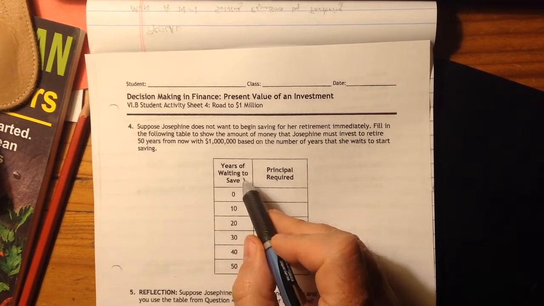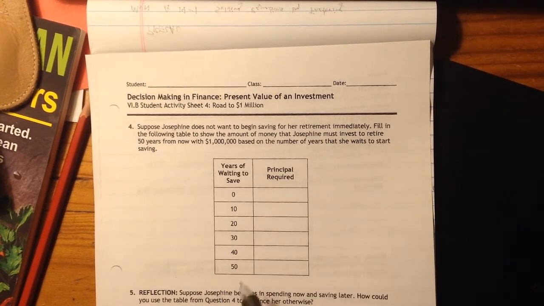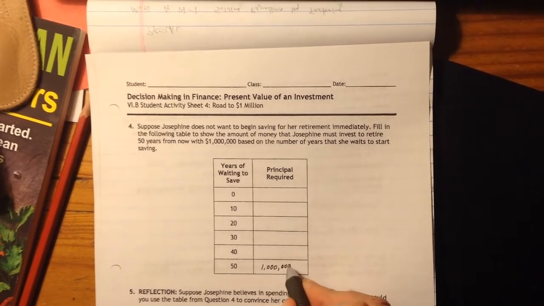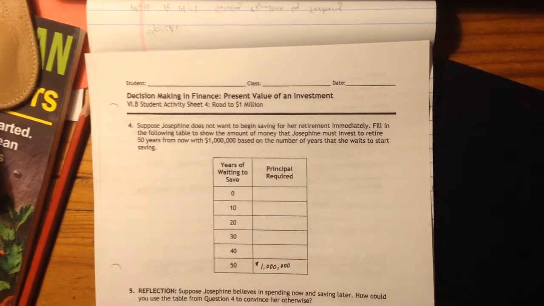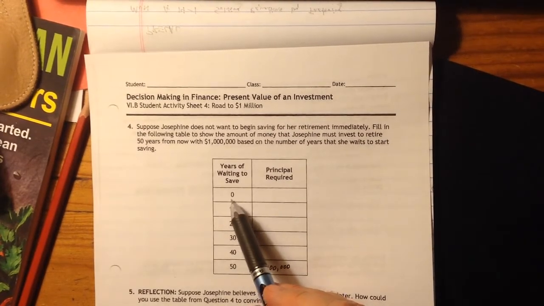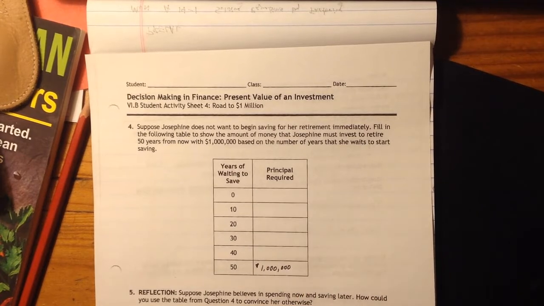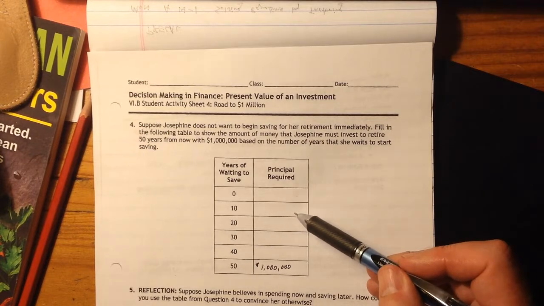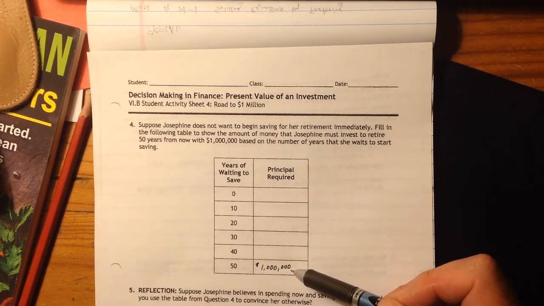Well, if she waits 50 years before she starts saving, she's going to need $1 million. If she doesn't wait, this answer on 0 should be whatever you got on number 3. That should be your answer from number 3. And then it should progress from that number. It'll keep getting bigger until it gets up to $1 million.